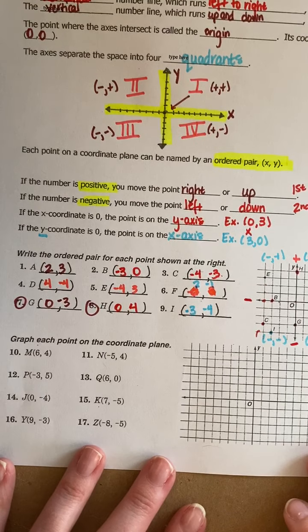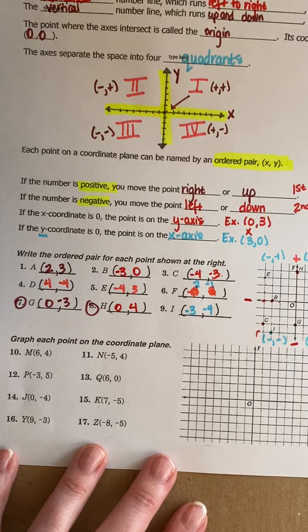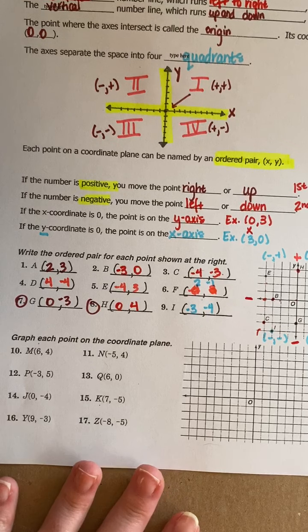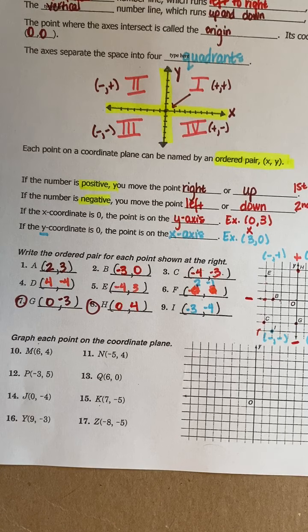All right, down at the bottom, it's the reverse. It's plotting points, being able to plot points. So you don't want to connect the dots. It's not going to make anything cute. I'm just going to do, like I said, a couple.